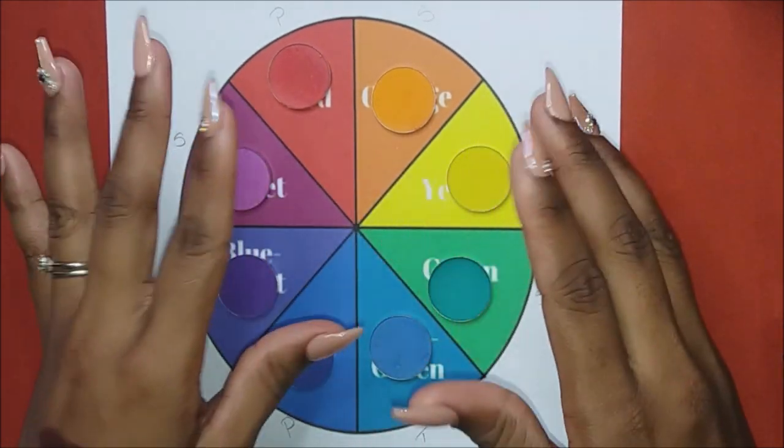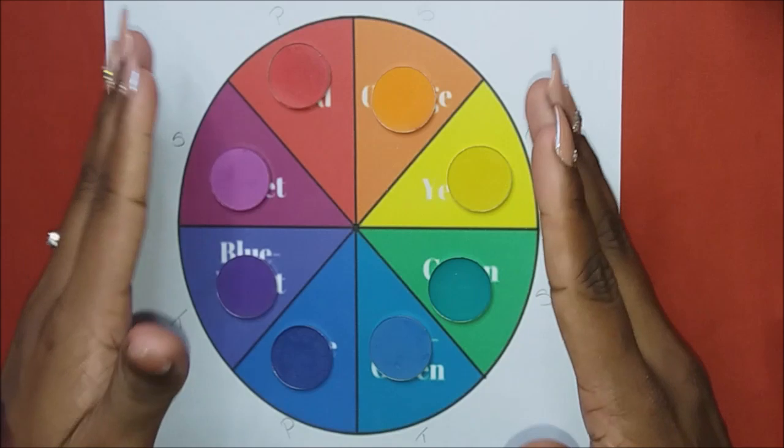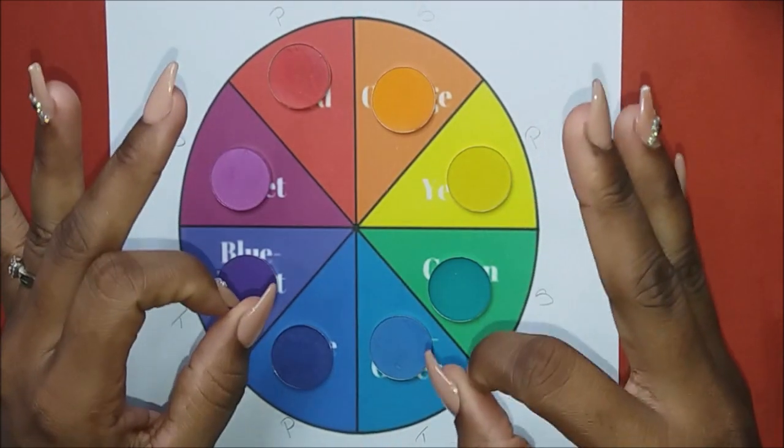Stay glued to our next video where we learn how to apply these eyeshadows perfectly.